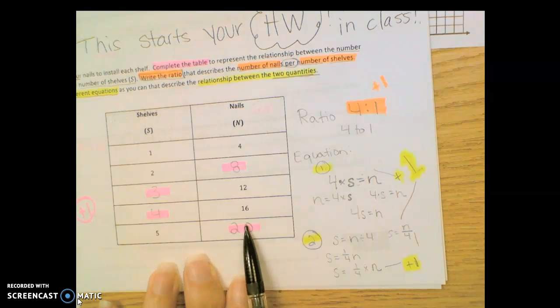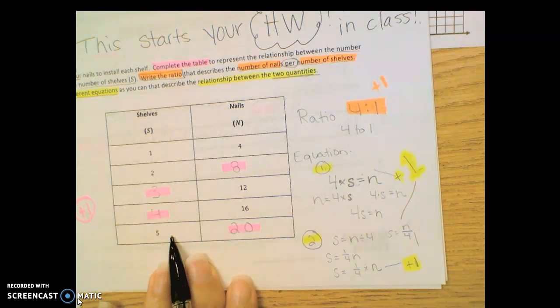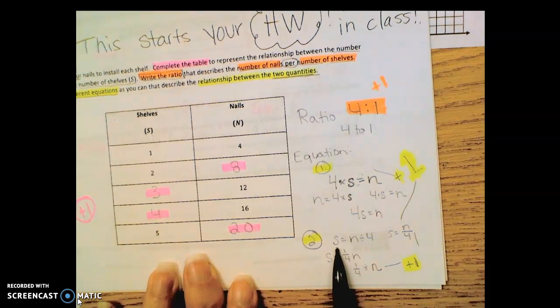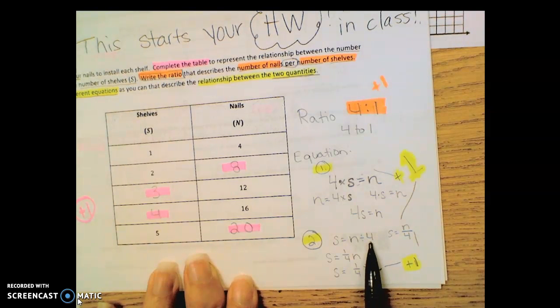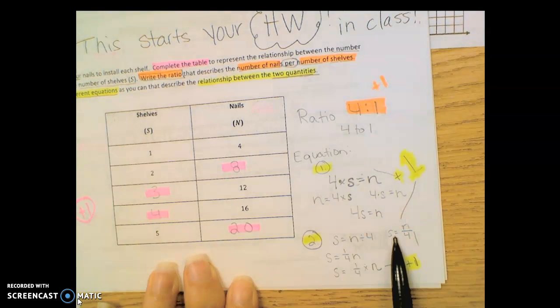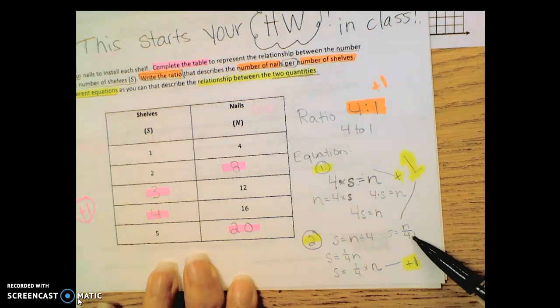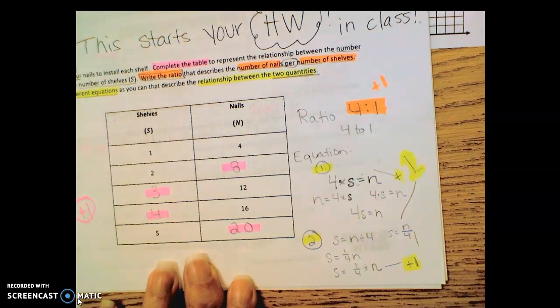The other equation would be, how did we get the number of shelves? How do we go from nails to equal our shelves? So that one would be either s, shelves, is equal to n divided by 4. And again, you could have the n divided by 4 on this side of the equation and the s on that side of the equation. It doesn't matter. You could have also written it as s equals n/4. That's another notation for division.